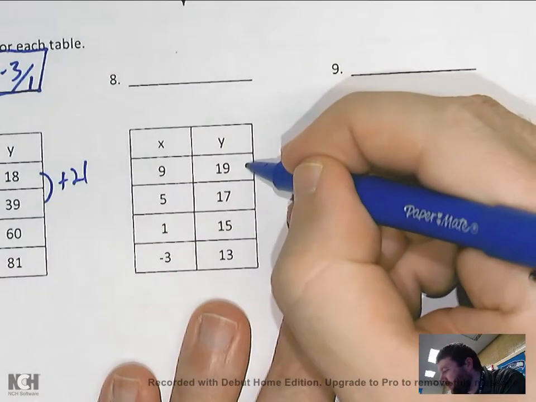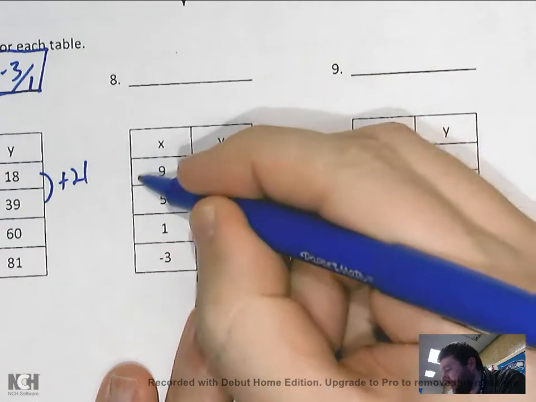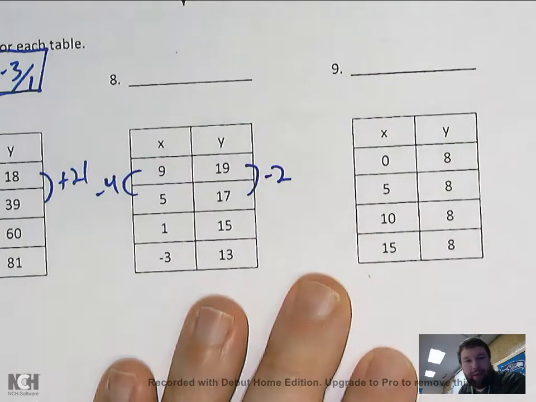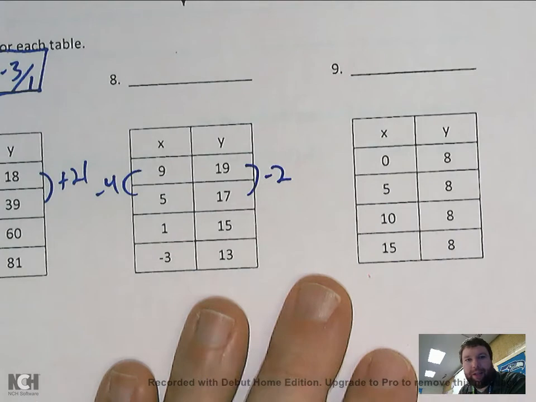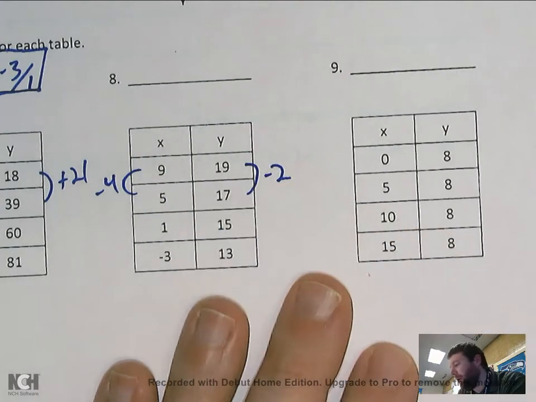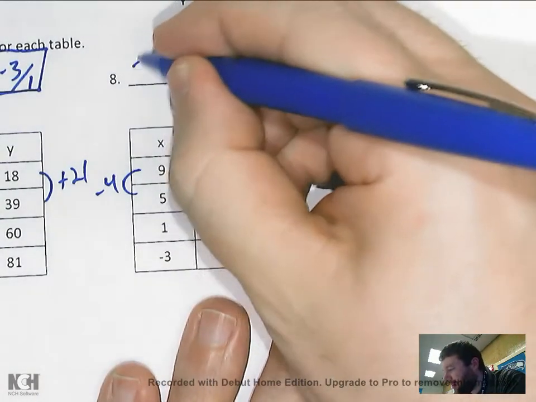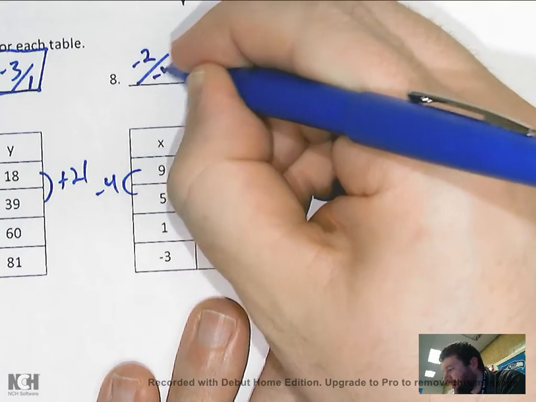Okay, this one is going down 2 on the y. It's going down 4 on the x. 19 to 17, down 2. 9 to 5, down 4. So change in y is negative 2. Change in x is negative 4.